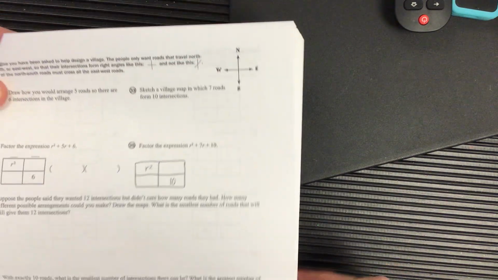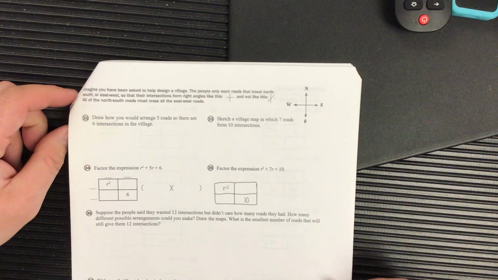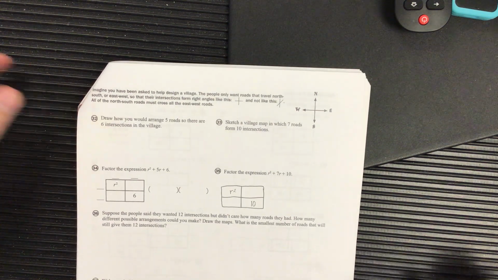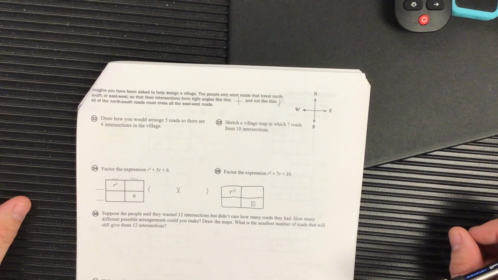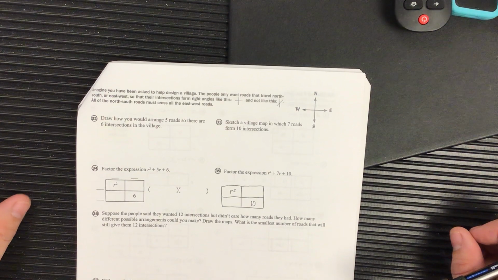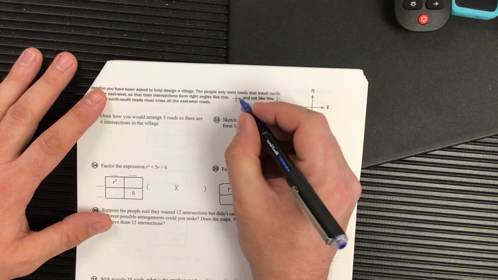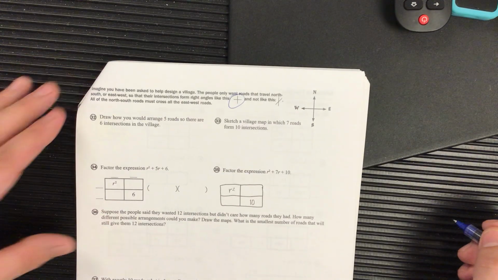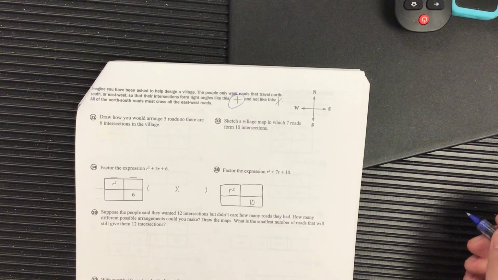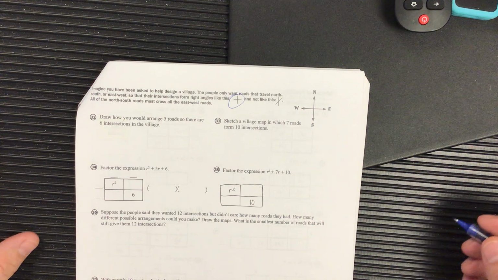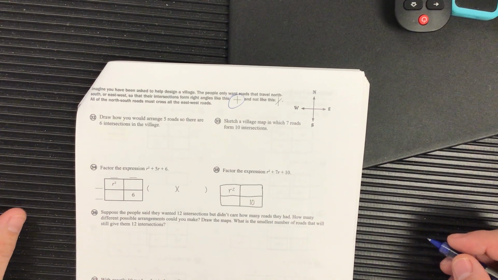Next page. Final page. Imagine you are asked to design a village. People only want roads that travel north or south, east and west so that their intersections all form right angles, like this diagram here. All the north-south roads must cross all east-west roads. 32.